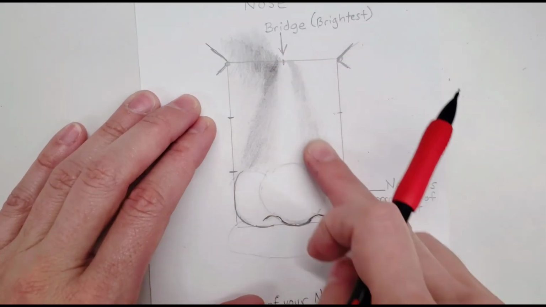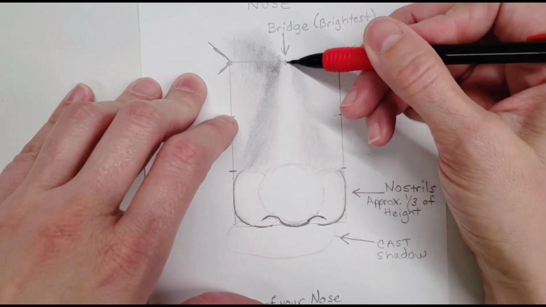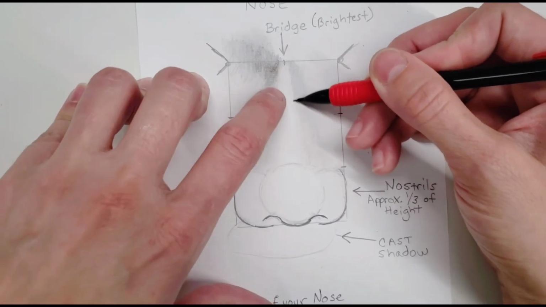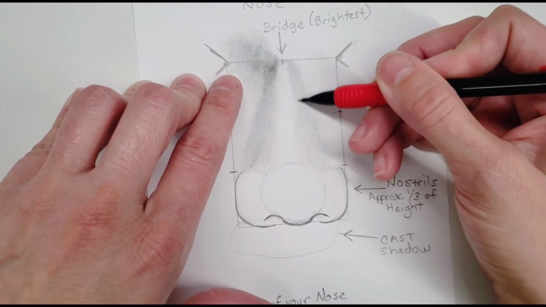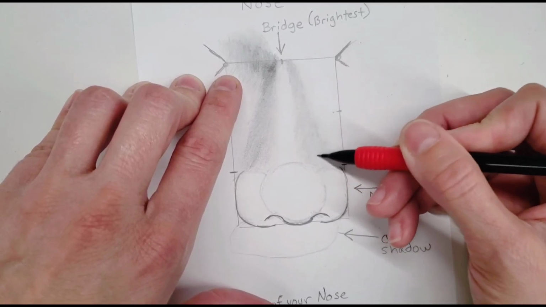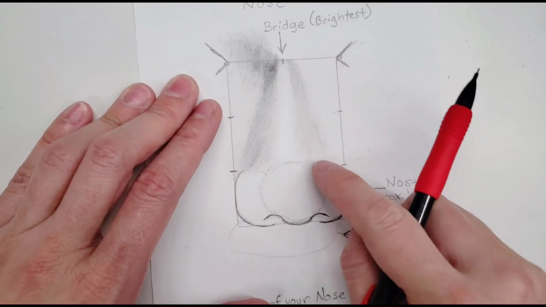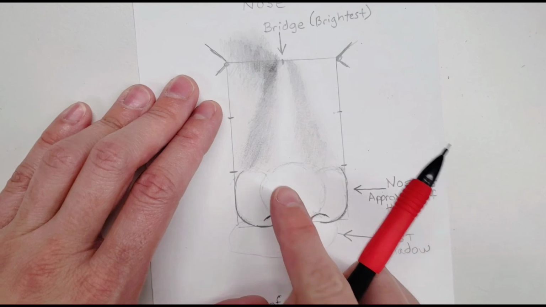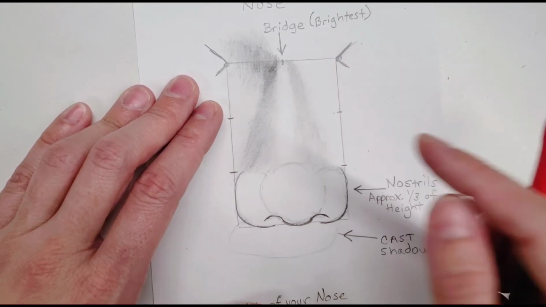Now, some people, well, I'm going to go ahead and soften up this stuff. If you over blend it, and the bridge of your nose you lose the light on it, then we can come back in and highlight with our eraser. But some people will have a little bump on the bridge of their nose. Some people's will have really, really straight noses. Some people's kind of dips out and pokes out a little bit right here. So it just depends on who you're drawing.